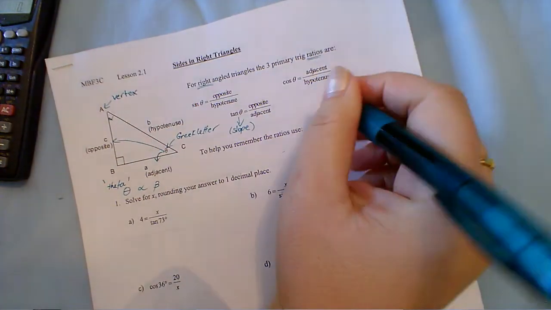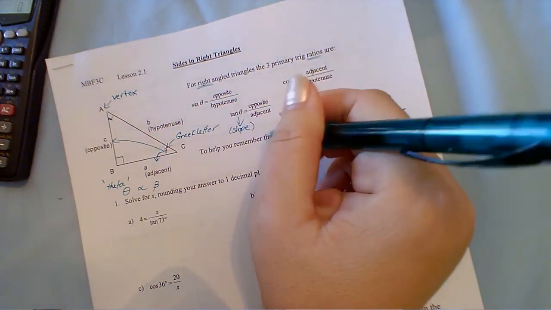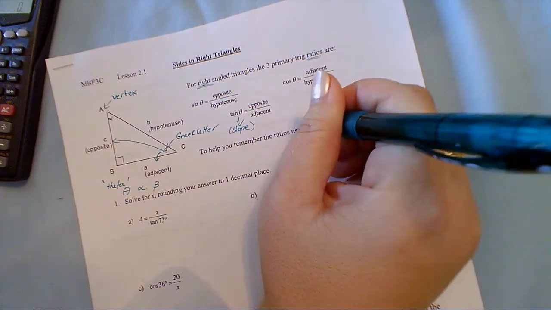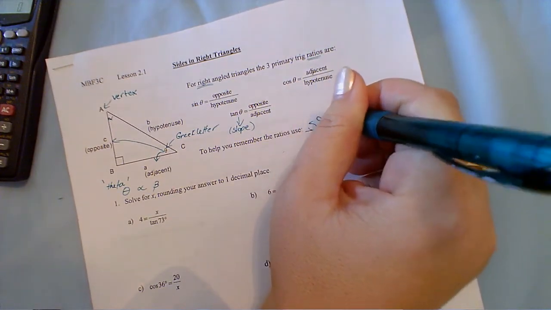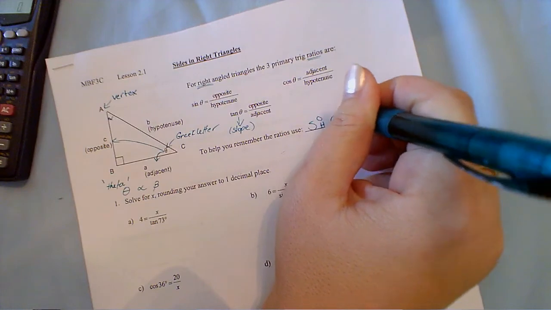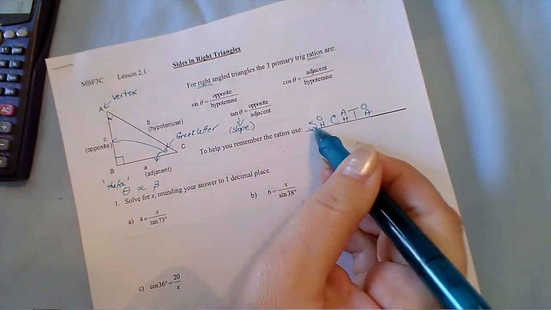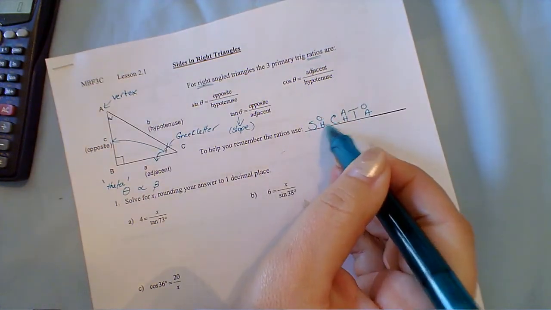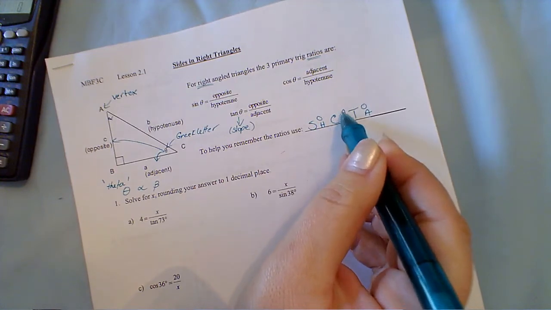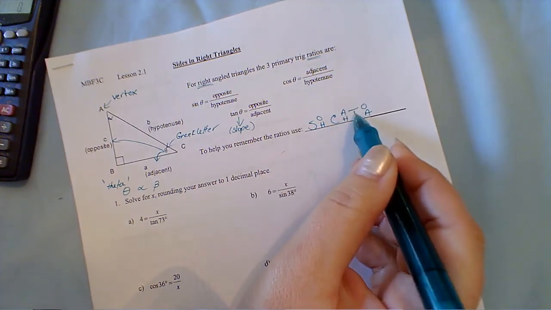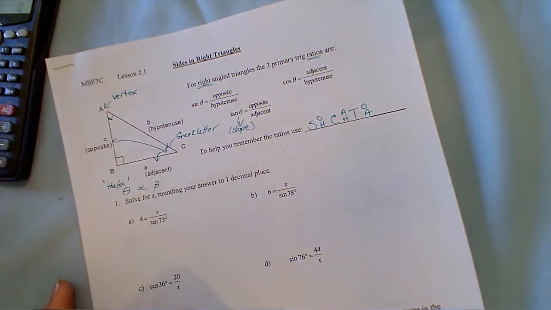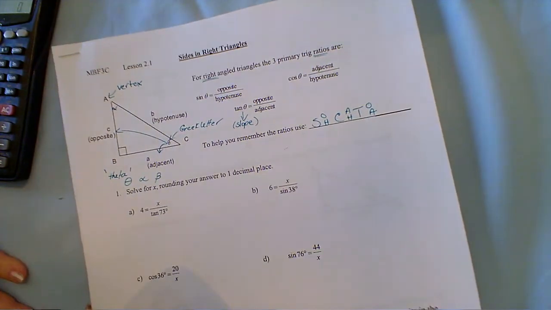So you probably remember this from grade 10, but an easy way to remember this, the mnemonic device, is called SOHCAHTOA. So sine is equal to opposite over hypotenuse. Cosine or cos is equal to adjacent over hypotenuse. And tan is equal to opposite over adjacent. So those are your three formulas in a nutshell.